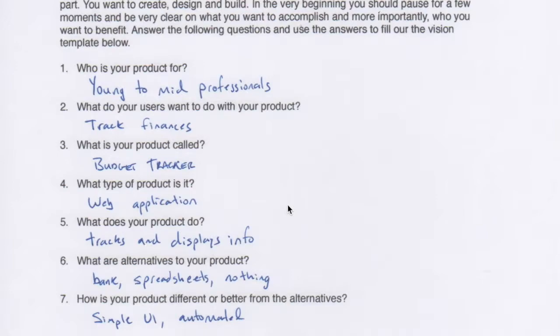So how is your product different or better from the alternatives? So if we look back at bank, spreadsheets, or nothing, our product Budget Tracker is automated, which is helpful, and also has a very simple user interface, very simple user experience.